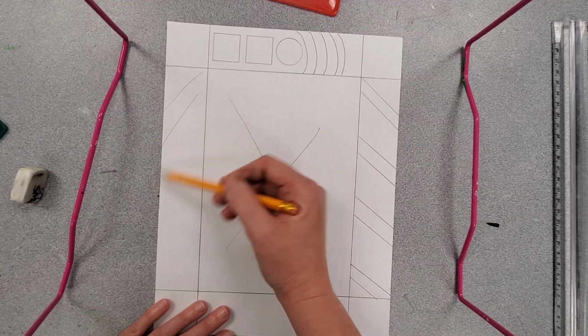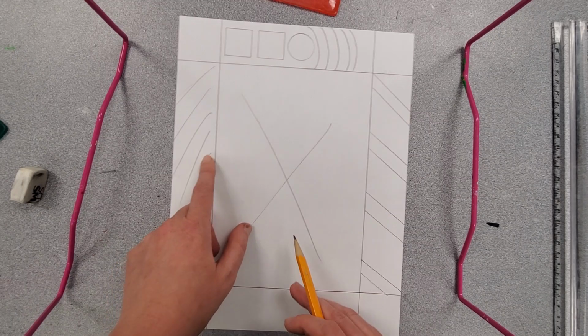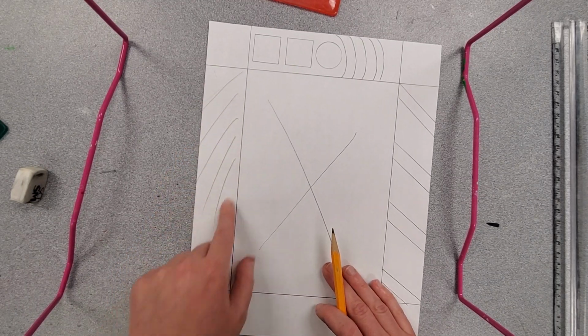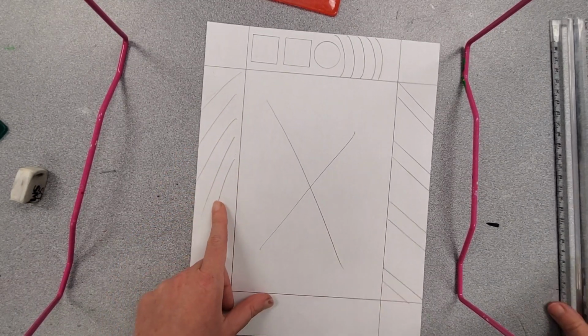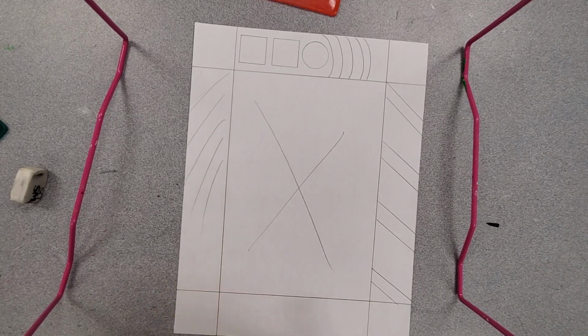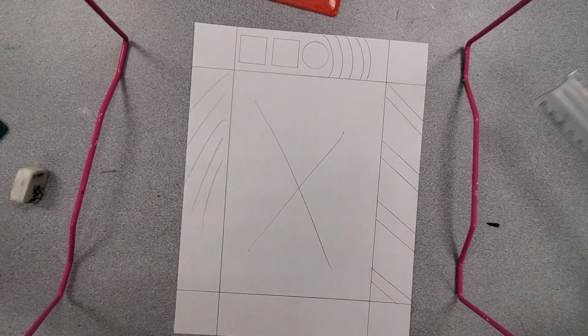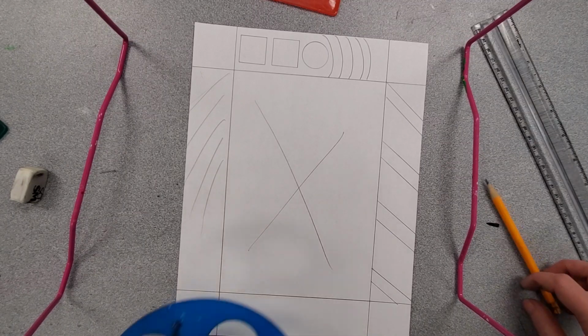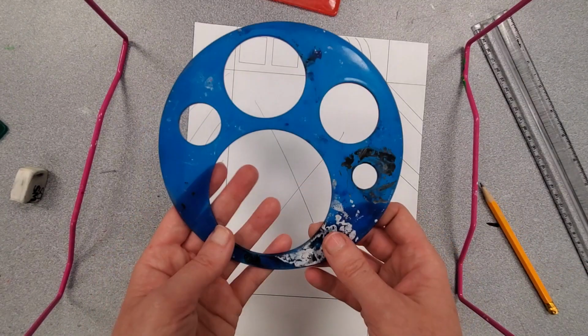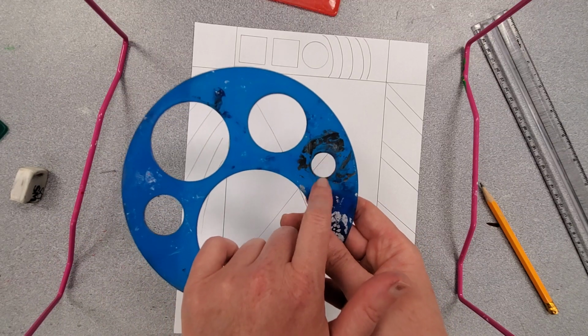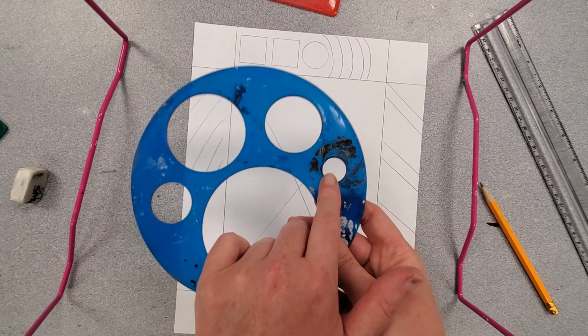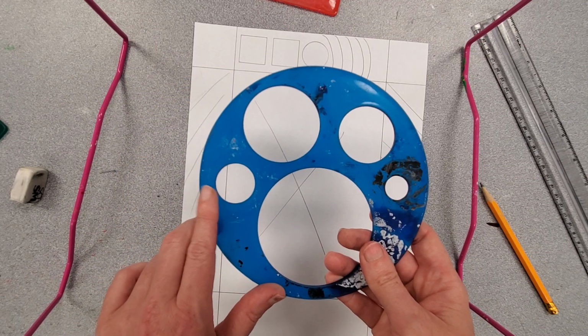So for example, I don't want any kid to turn in something like this and say, okay, I'm done with my pattern. This is a straight line. For that, you are going to need to use the appropriate tool, which is a ruler. If you have a tool that can help you, please use it. If you're freehanding something, watch the size. Just a really quick reminder, the smallest thing on the shape tracer is too small. Make sure you're one up from that.